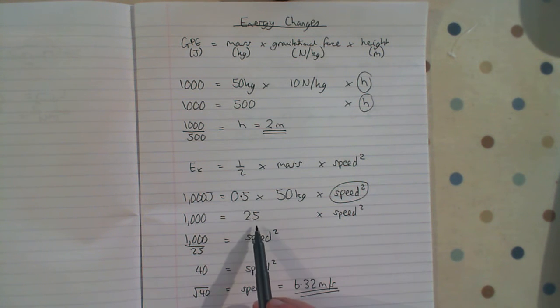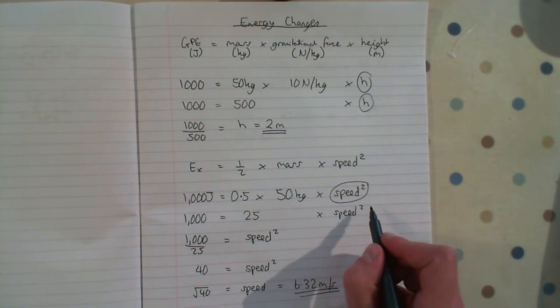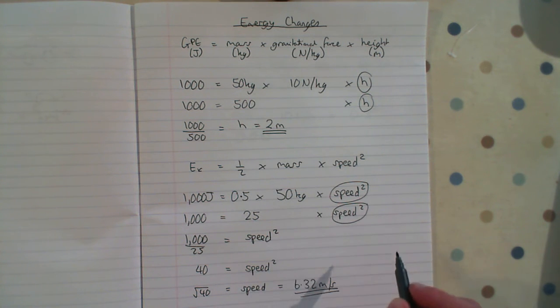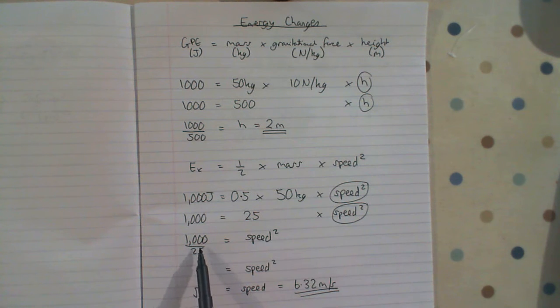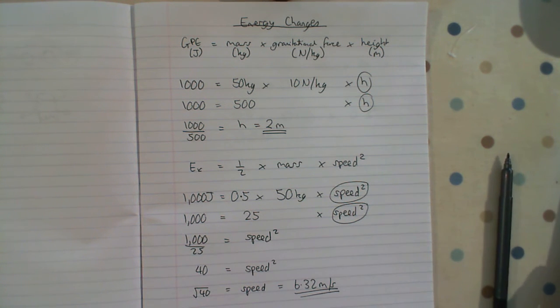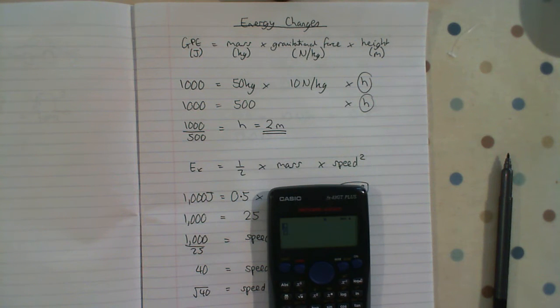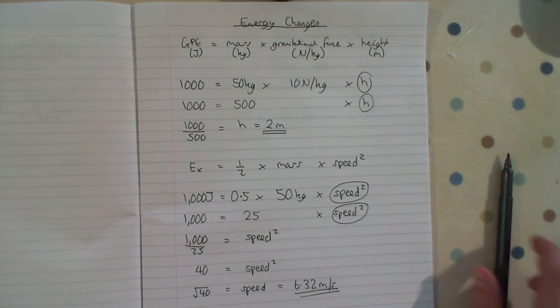0.5 times 50 is 25, so now I've got 1,000 equals 25 times speed squared. Again, not got speed on its own, so I need to rearrange. The opposite of times 25 is divide by 25, so 1,000 divided by 25. Again, get the calculator, make it look exactly like it does on the page so you don't make any mistakes. 1,000 divided by 25 equals 40.